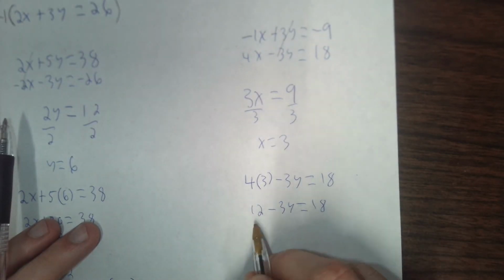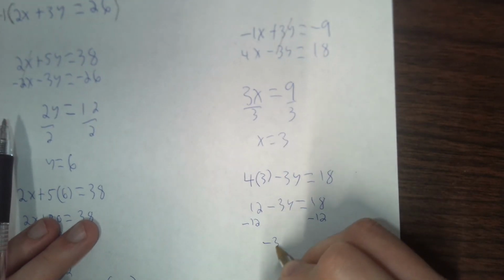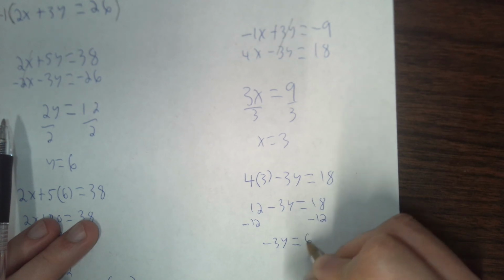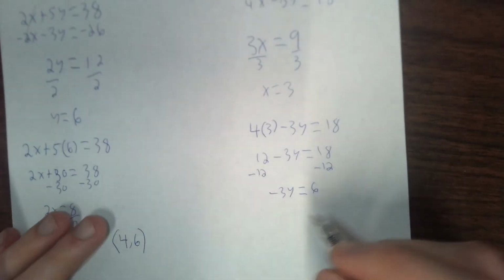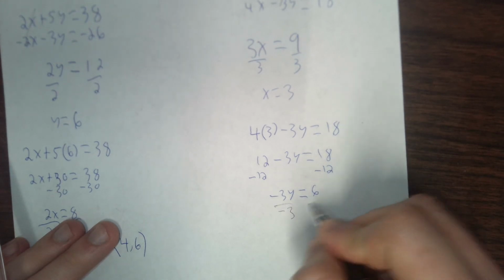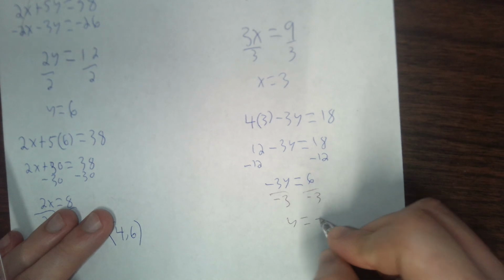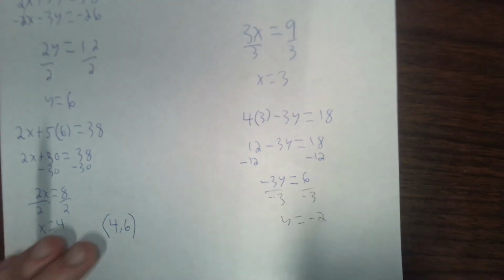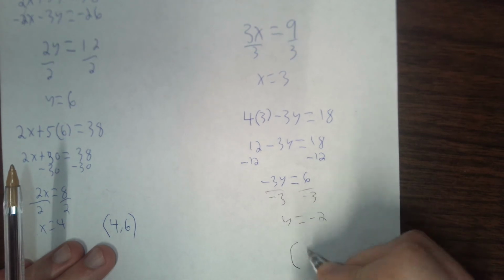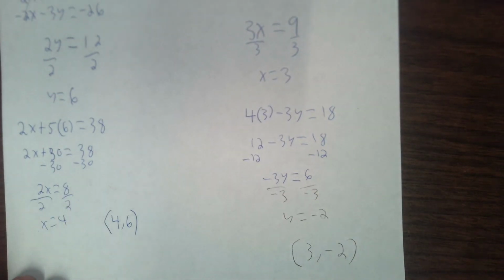Got to get rid of the 12 first, right? The non-variable term, get rid of that first. So we're going to minus 12 and minus 12. We'll get negative 3y equals 6. And finally divide by negative 3. And y is negative 2. So our final answer is x comma y, 3 comma negative 2.